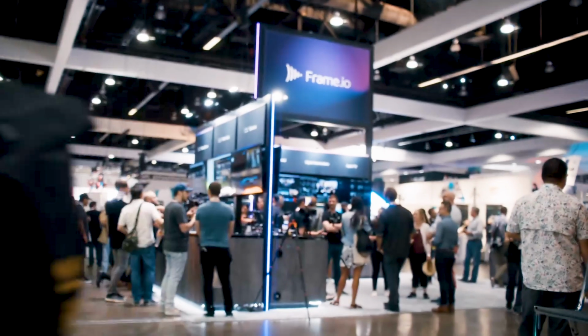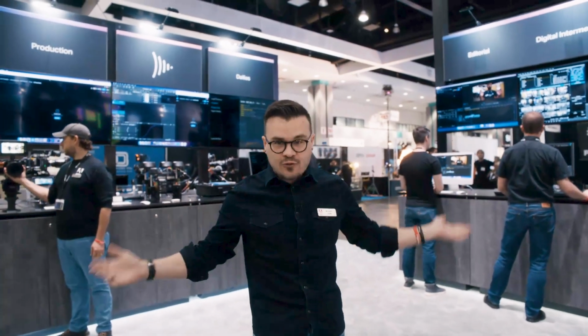Welcome to what we call the workflow zone.